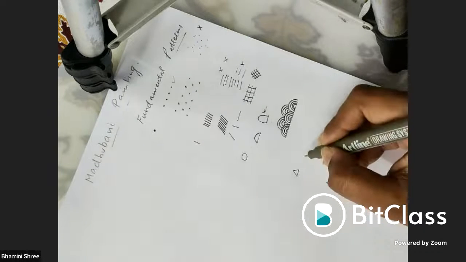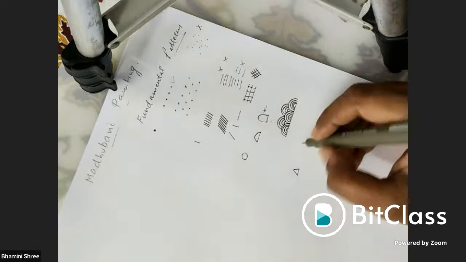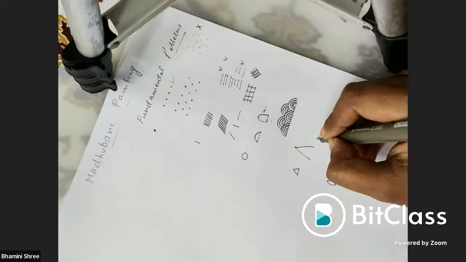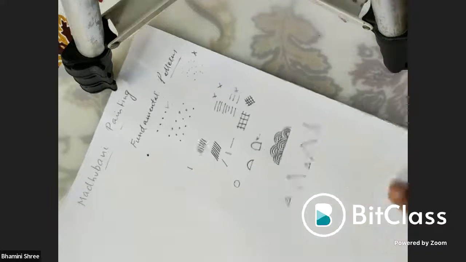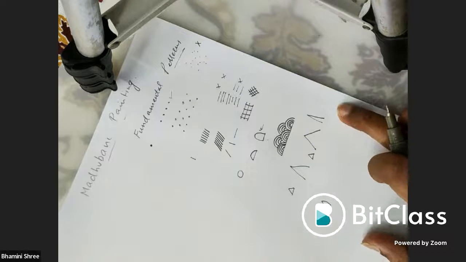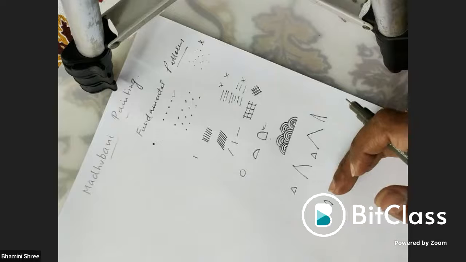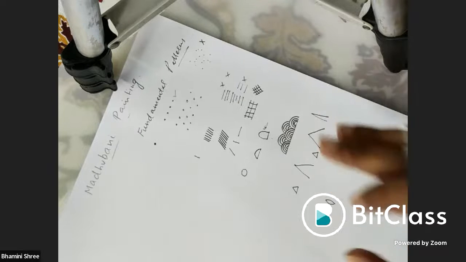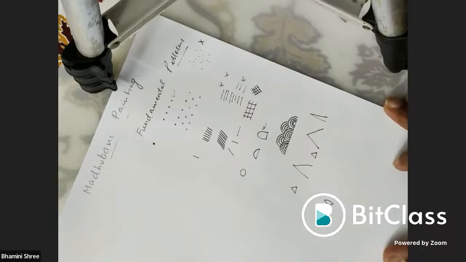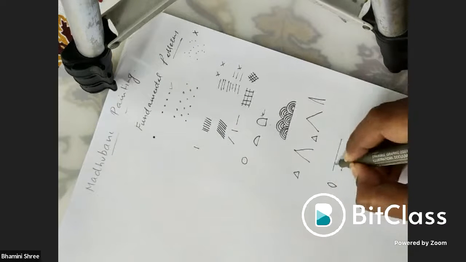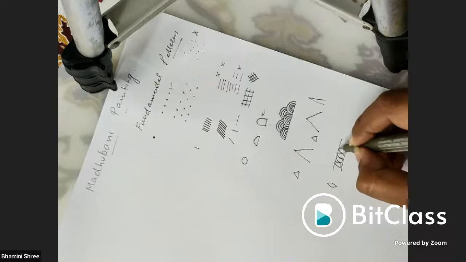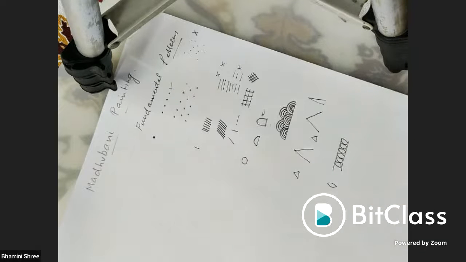Triangle. Triangle can be used in any direction, any size, big ones, small ones, broad ones, narrow ones. You can use all of them, all the styles. Multiple usages are also allowed, and you can use them as standalone designs also. Jewel pattern is usually used for decoration purpose. You can also use this as leaf.